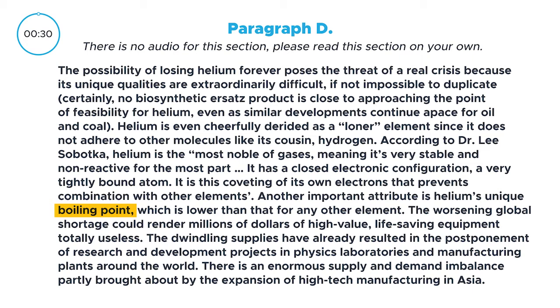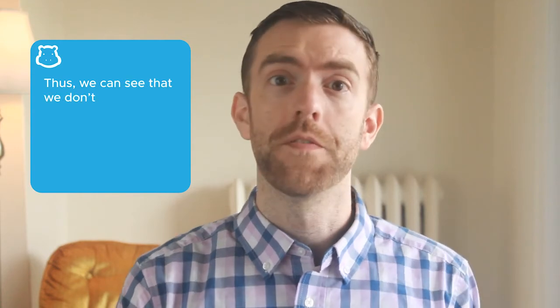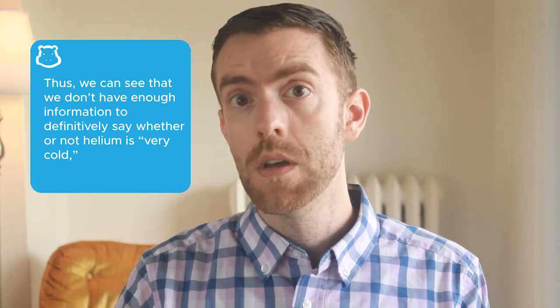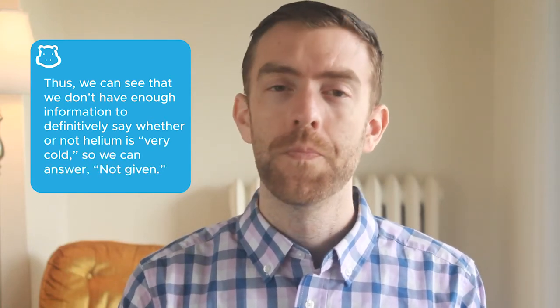It says here that helium's boiling point is lower than that of other elements, but does that mean the answer is yes? Not necessarily. If we use close reading to look through the rest of the paragraph, we don't find any more information about whether it is cold or not. We know that it boils at a lower temperature than other elements, but we don't see anything about the actual temperature of helium itself. Thus, we can see that we don't have enough information to definitively say whether or not helium is very cold, so we can answer not given.